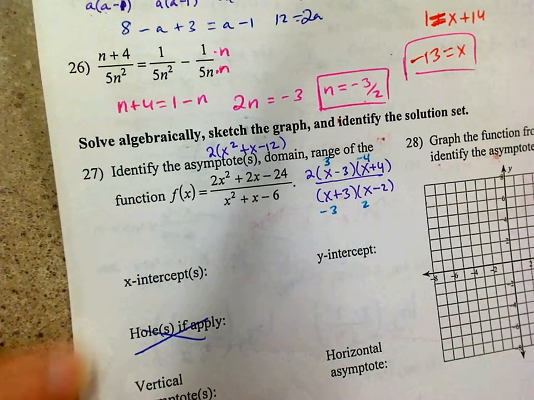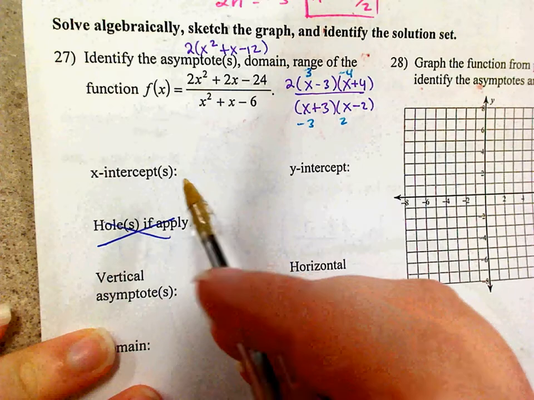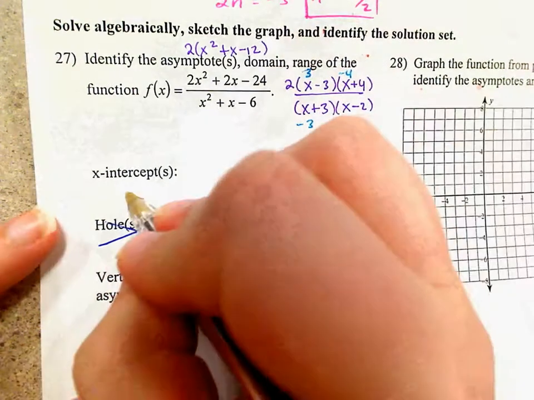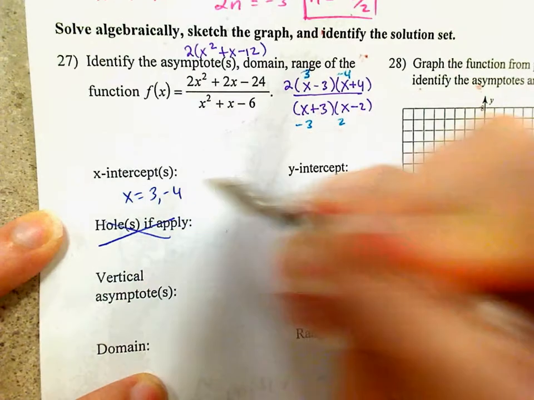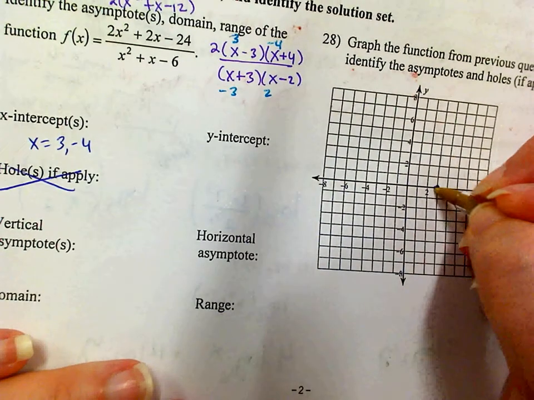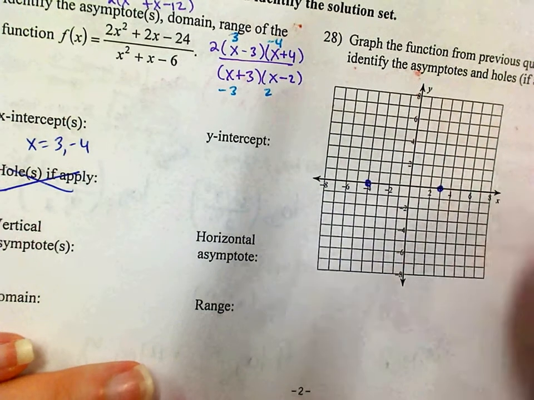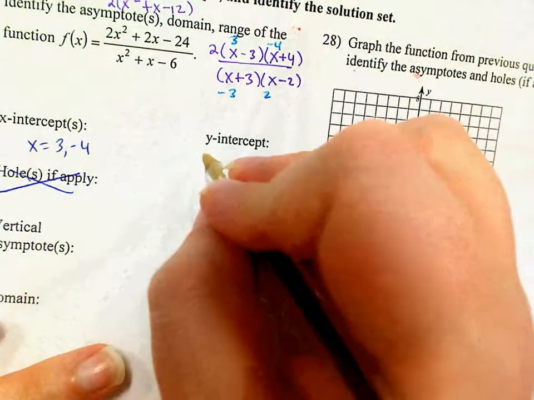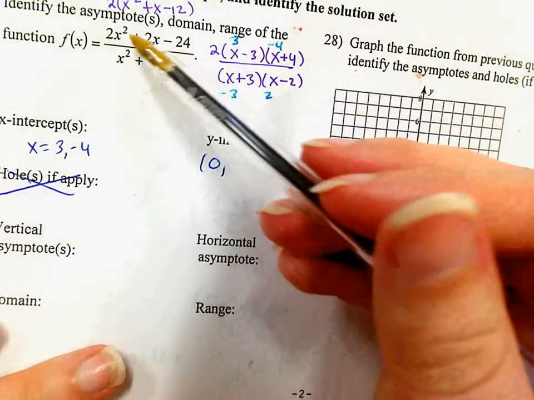X-intercepts are zeros. Zeros occur when the numerator equals 0. The numerator equals 0 at 3 and negative 4. So I know that I cross the graph at 3 and negative 4, so I'm going to plot a point at 3 and a point at negative 4. Y-intercept is when x equals 0. If x equals 0, everything with an x has gone away, so I'm just left with negative 24 over negative 6, which is a positive 4.